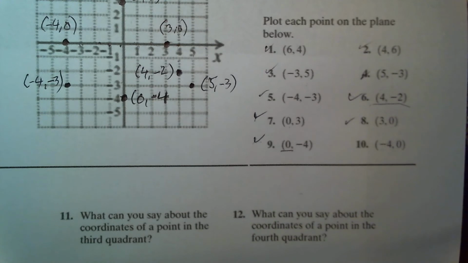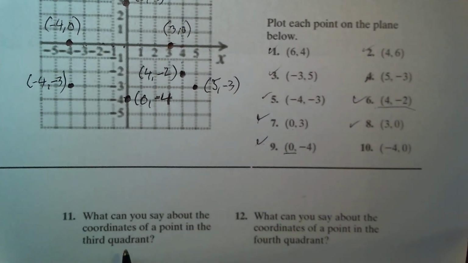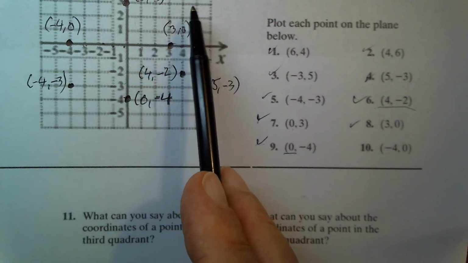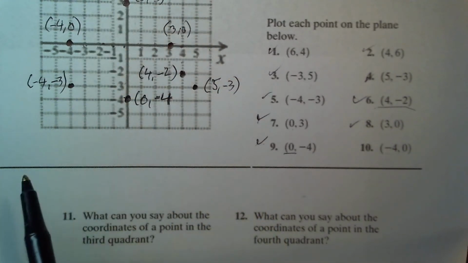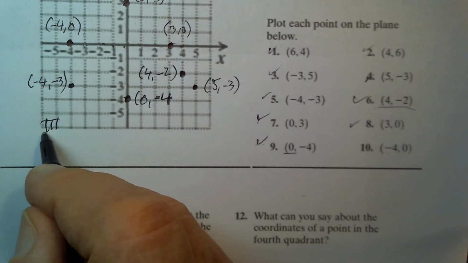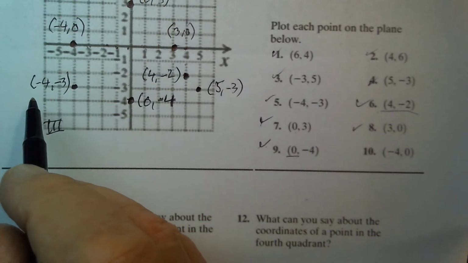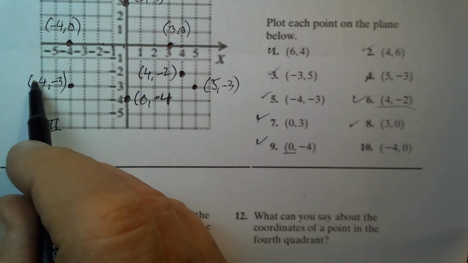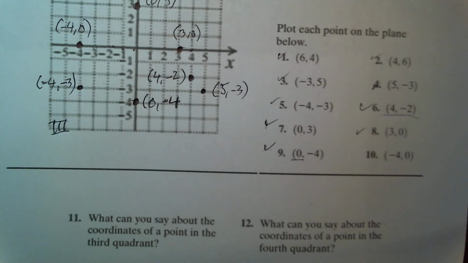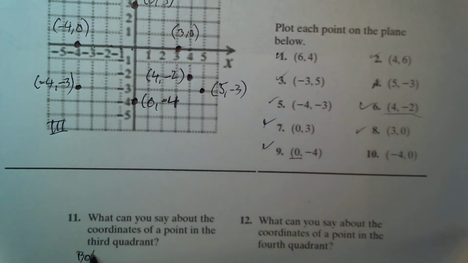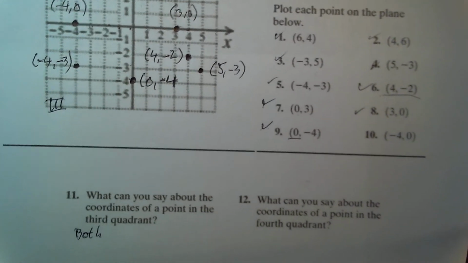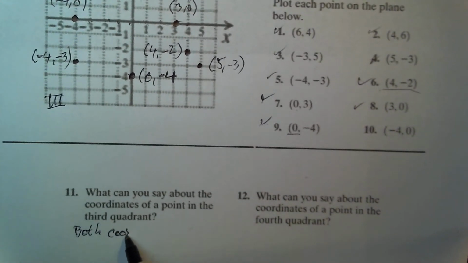Here we have some questions regarding points in a particular quadrant. And the first question is, what can you say about the coordinates of a point in the third quadrant? Well, the third quadrant would be here. Remember, this is quadrant 1, 2, 3, and 4. This is quadrant number 3. Let me just indicate that. And when you look at a point like this, you notice that both coordinates are negative, -4, -3. So both coordinates are negative.